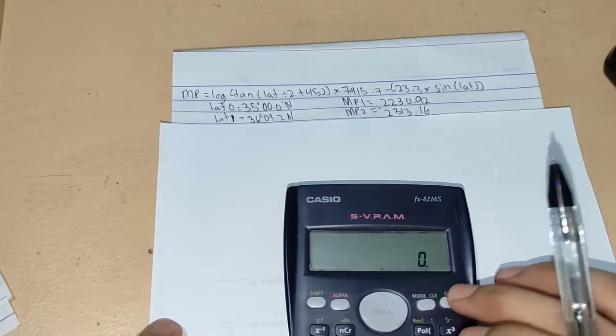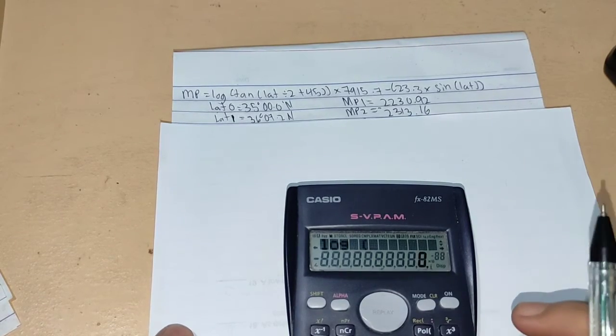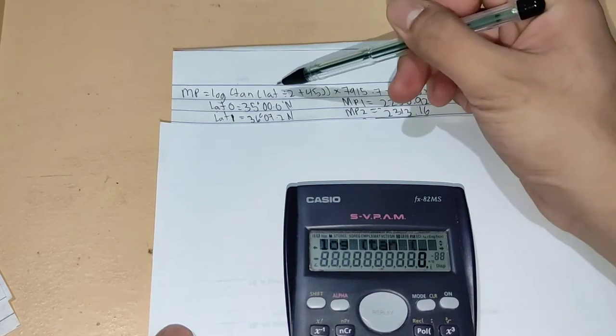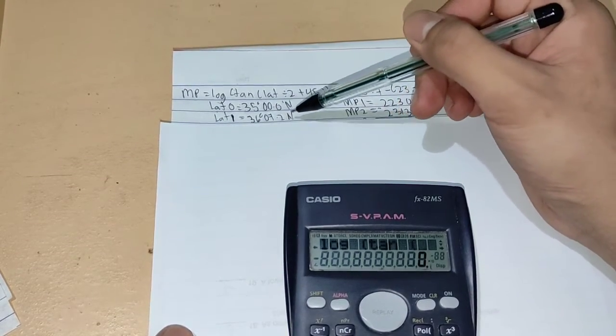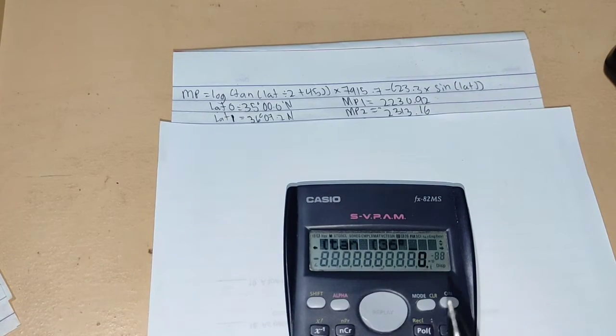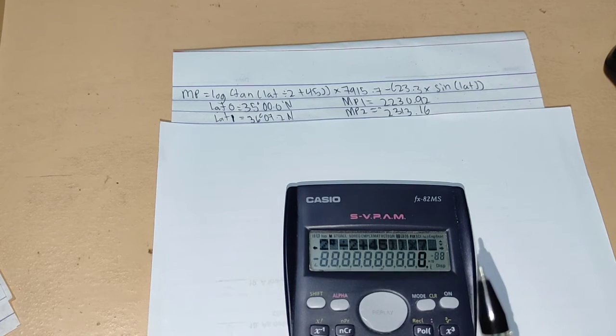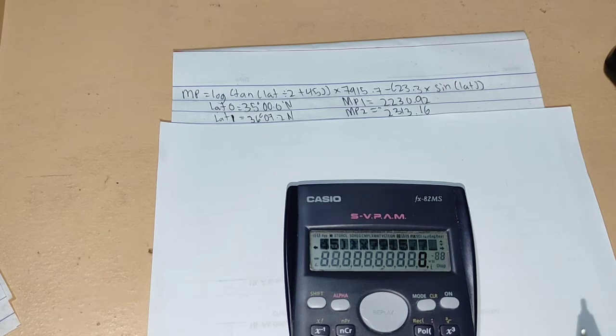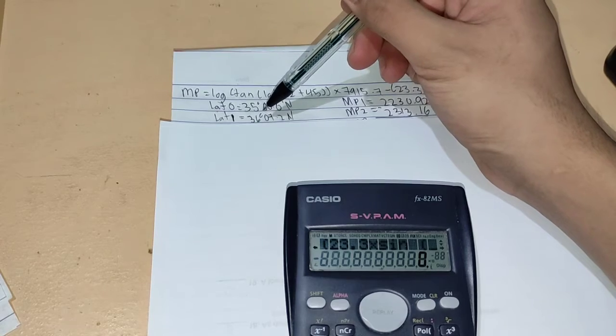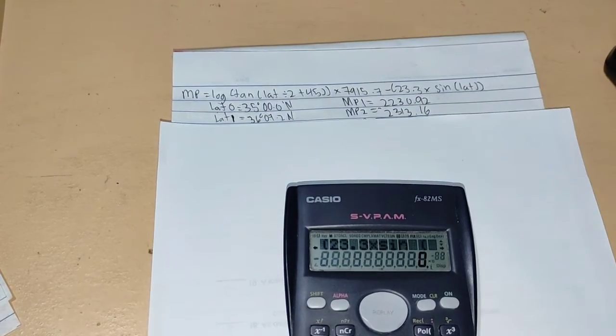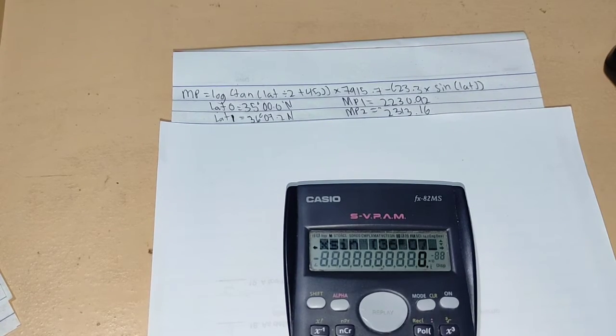So now we are going to solve the latitude 1, or the MP2. So now, insert the same formula. Log, open parenthesis, tan, open parenthesis, the latitude, which is 36 degrees 07.2 minutes north, divided by 2 plus 45 and double close parenthesis, and times 7,915.7 minus open parenthesis 23.3 times sin open parenthesis the latitude, which is 36 degrees 07.2, and then double close parenthesis.